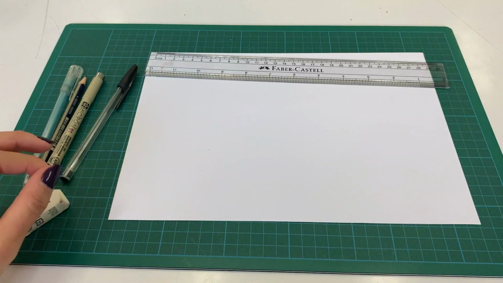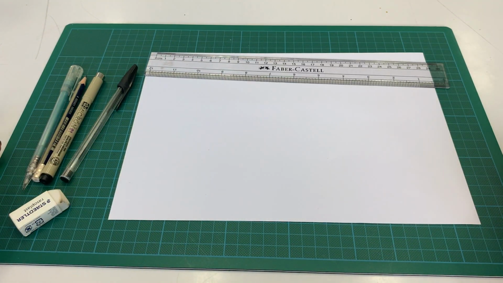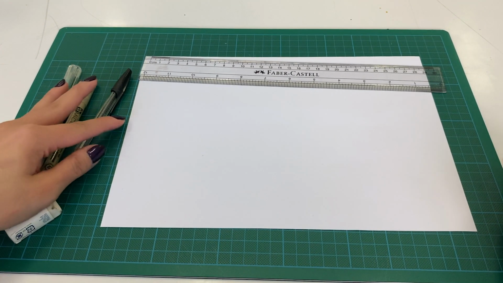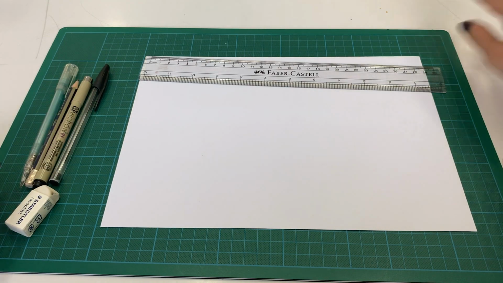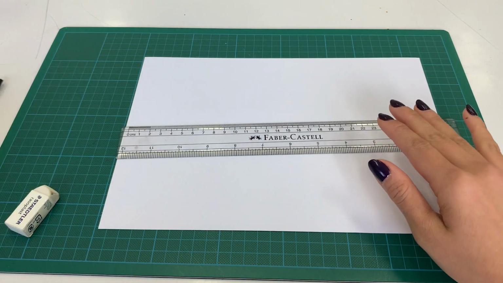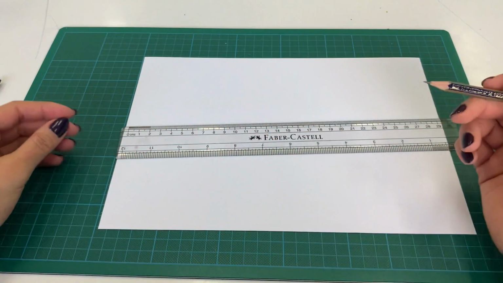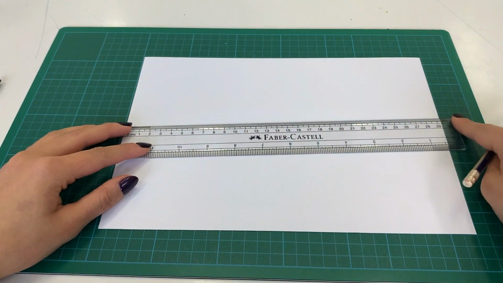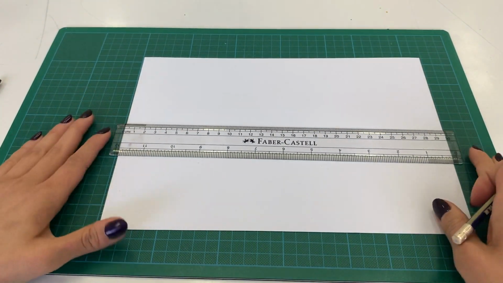Now, before we are able to draw something as detailed as that, we need to take a step back and understand exactly what the basics are for creating a one-point perspective drawing. So let's get started. The first thing we're going to draw is a horizontal line.